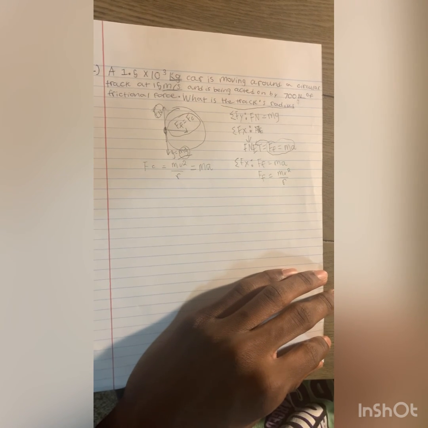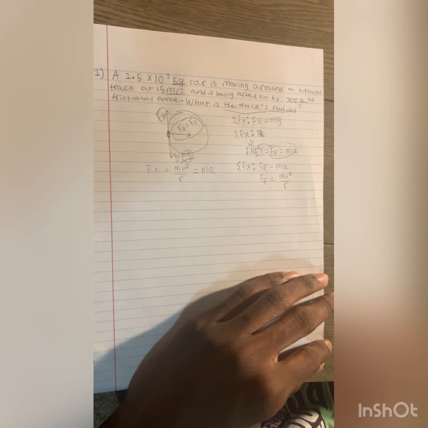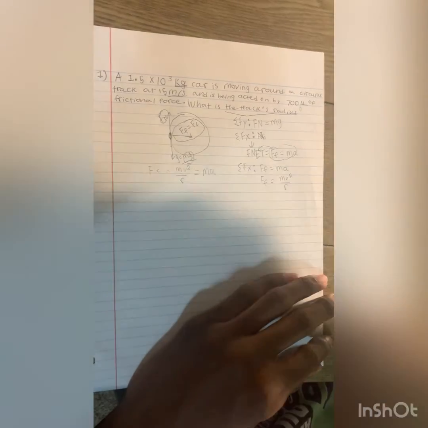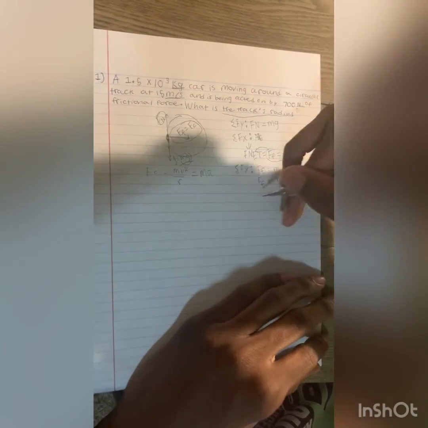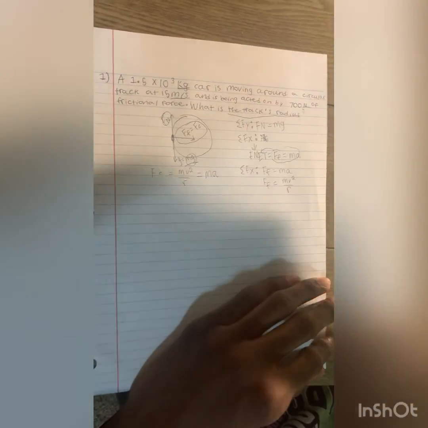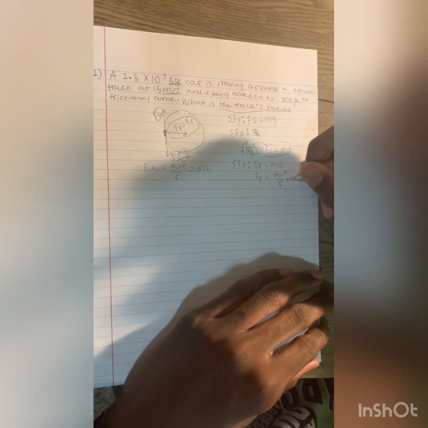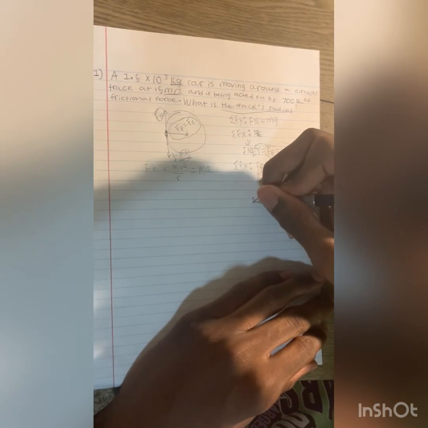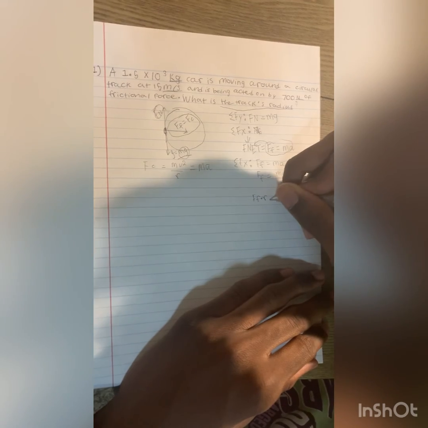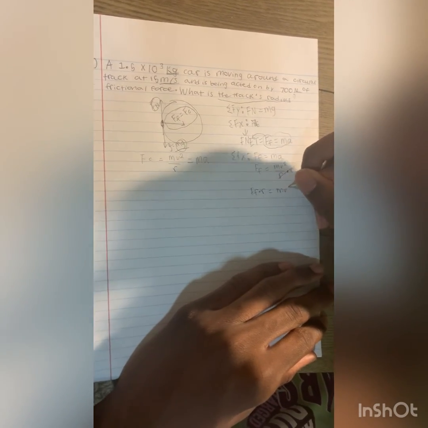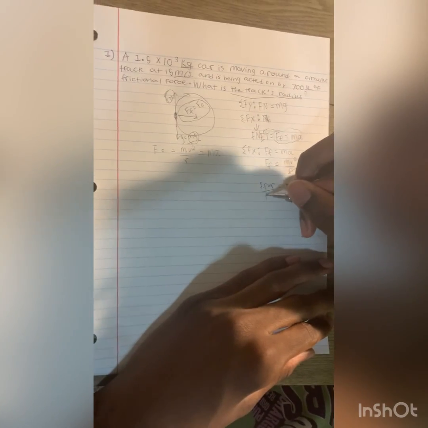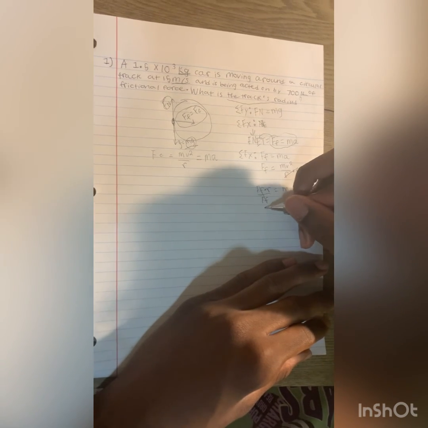So I think I can then move everything to isolate r. I can multiply by r over here, force of friction times r, and that would equal mv squared. Then I'll divide by the force of friction, cancel that out. The radius would be equal to mv squared divided by the force of friction, right?